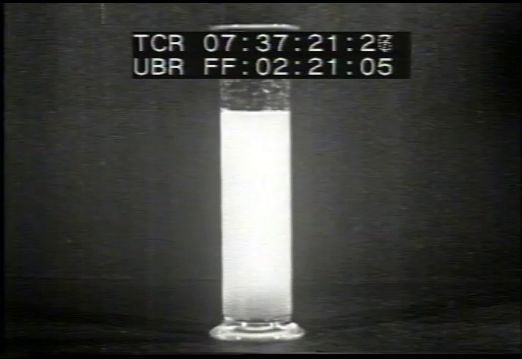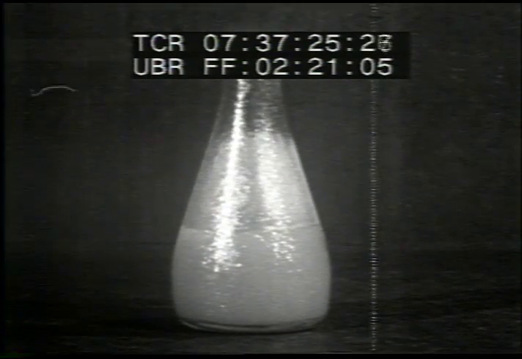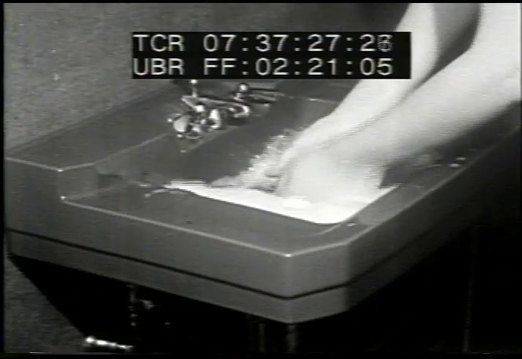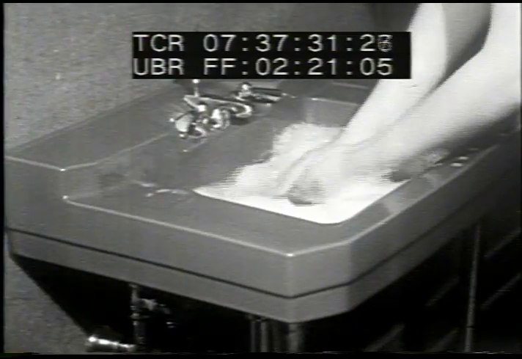Temporary suspensions of immiscible solutions are emulsions. Salad dressings are forms of such emulsions. The cleansing action of soap is due in part to its emulsifying properties.